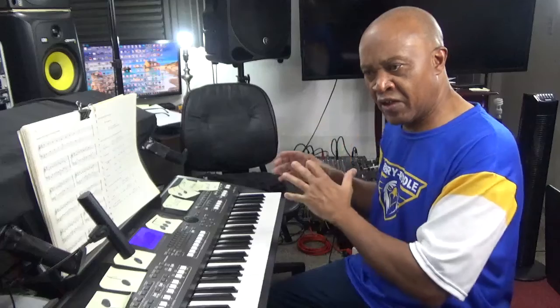But the difference is that 2/4, 3/4, and 4/4 are simple rhythms. The 6/8, 9/8 and 12/8 are compound rhythms.